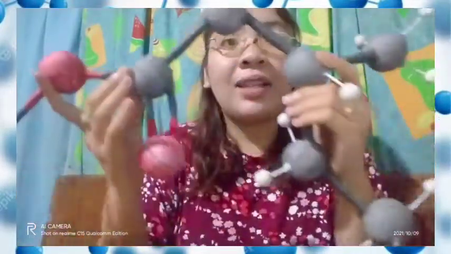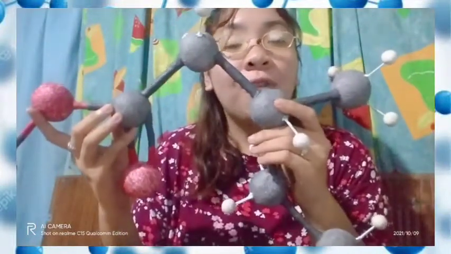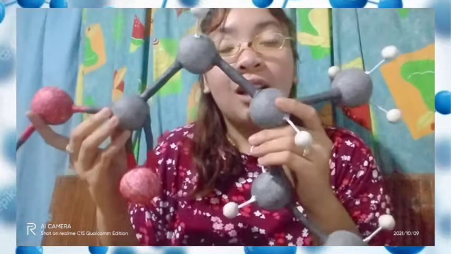CH3, also known as the methyl free radical, has a planar structure with sp2 hybridization of the C atom. The odd electron is present in the unhybridized 2pz orbital.